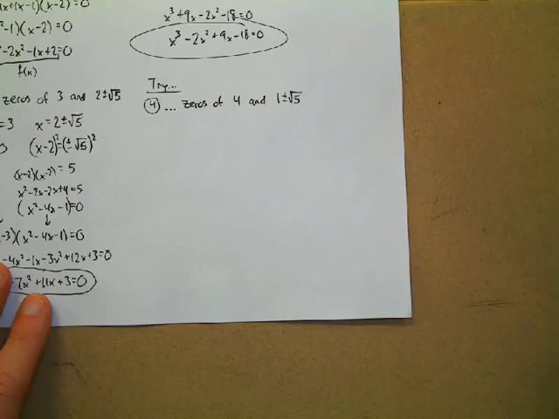Oh, yeah, I forgot. When you square x minus 1, it's not going to be x squared minus 1. Remember, when you square x minus 1, that's really x minus 1 times x minus 1, which then has to FOIL out. And so you're actually going to get this. Sorry about that.